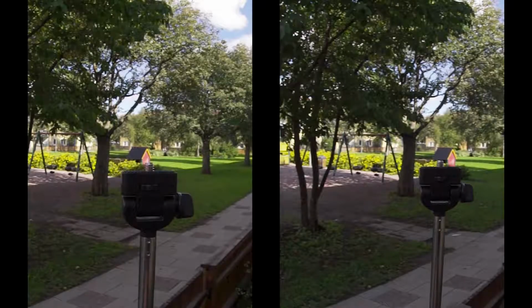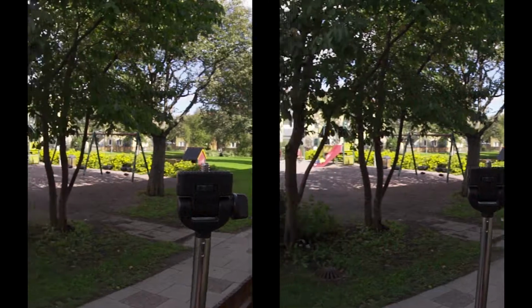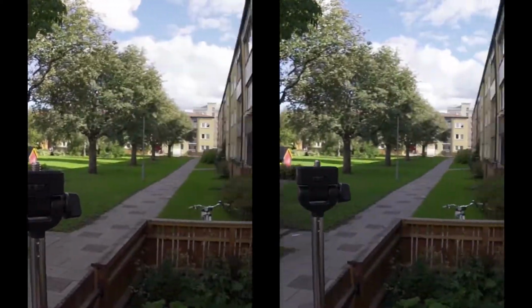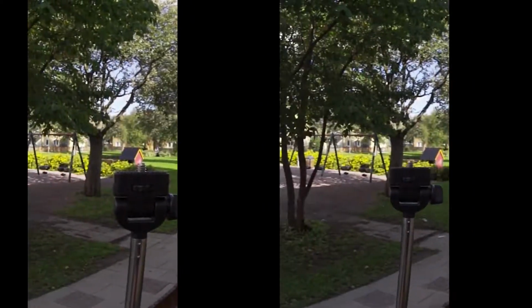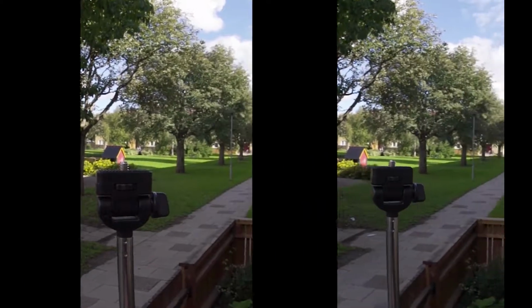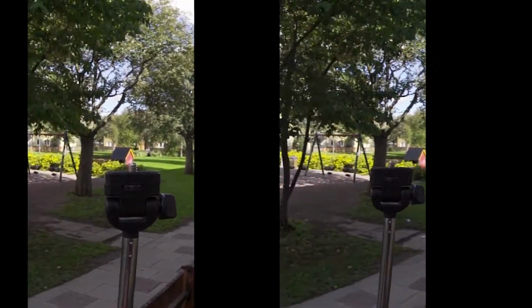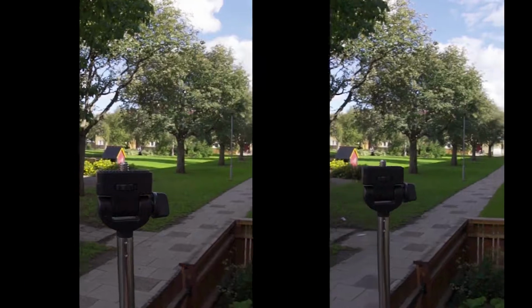I've set up a selfie stick quite close to the camera, and what I want you to look at is how it changes relative to the background. On the left video here, I'm using a well-calibrated panoramic tripod head, and you can see when I'm stabilizing the video, the relative position doesn't really change. If you look at the right video, on the other hand, it's moving all over the place.